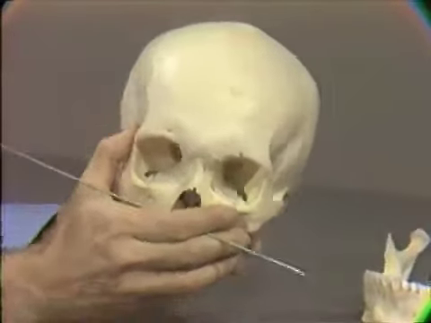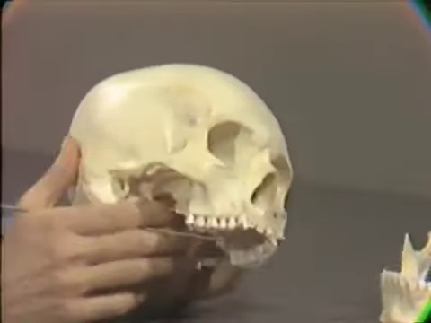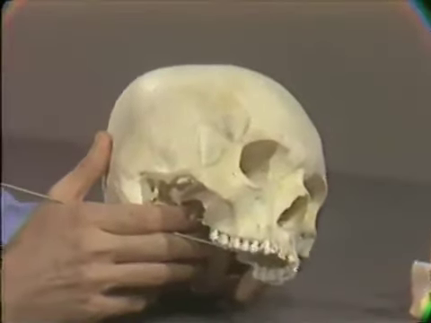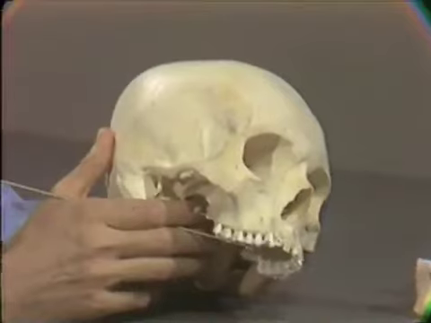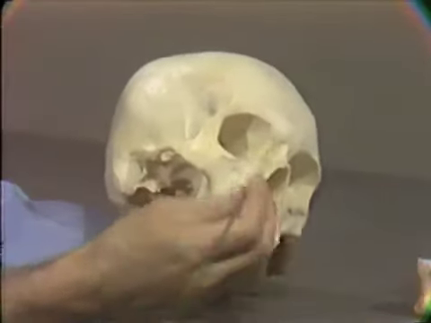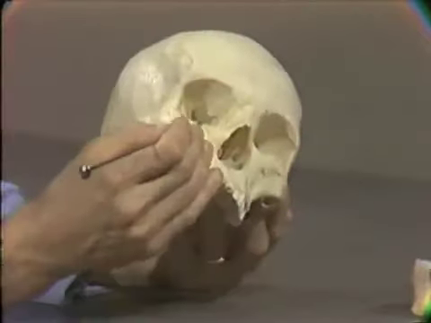On the medial wall of the orbit, there are basically two foramina. These two foramina are the anterior and posterior ethmoidal foramina, and can be located in this position.